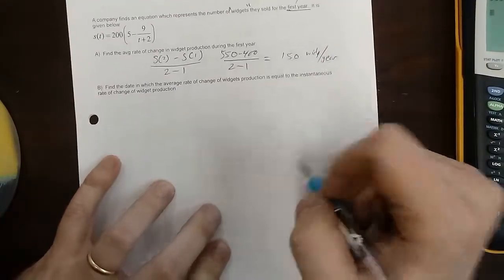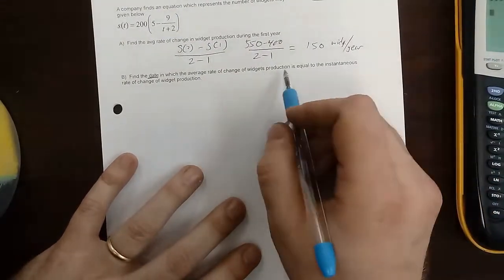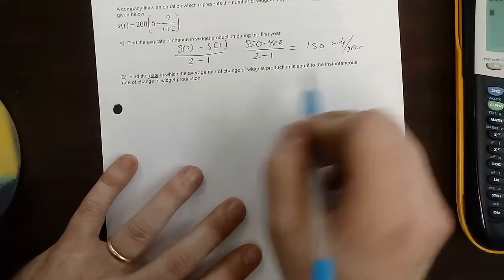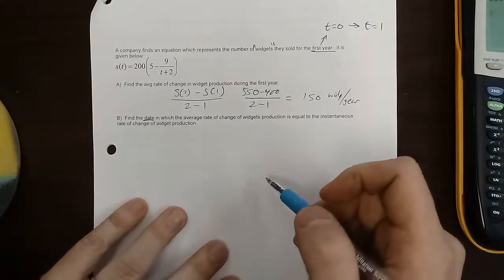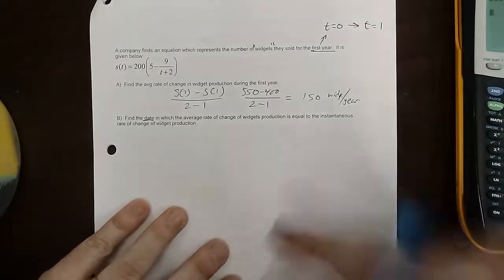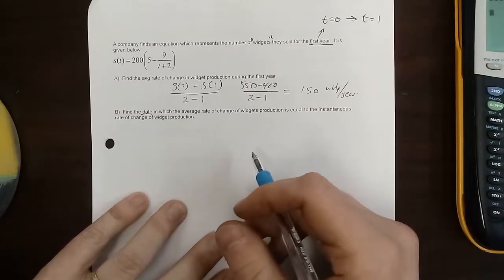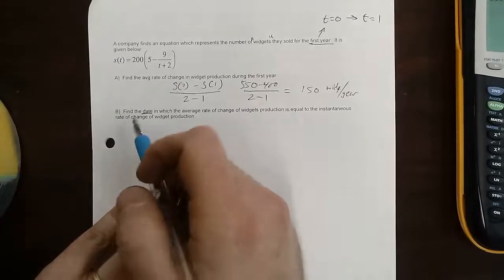Widgets per year. Find the date in which the average rate of change of widget production is equal to the instantaneous rate of change of widget production. Okay, so in the AP they wouldn't ask you to find the exact day. They'd say how many days. They're not really concerned with you being able to do the calendar, but this is what the question asked, so I'm going to do it.